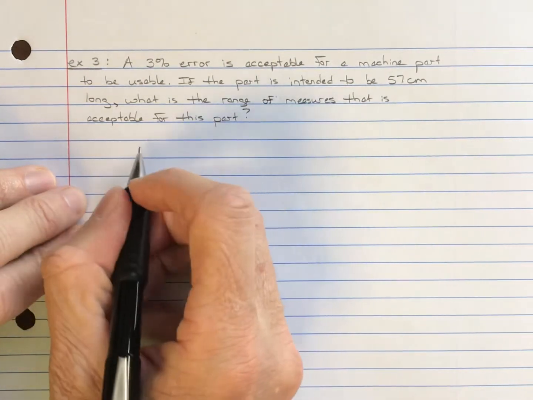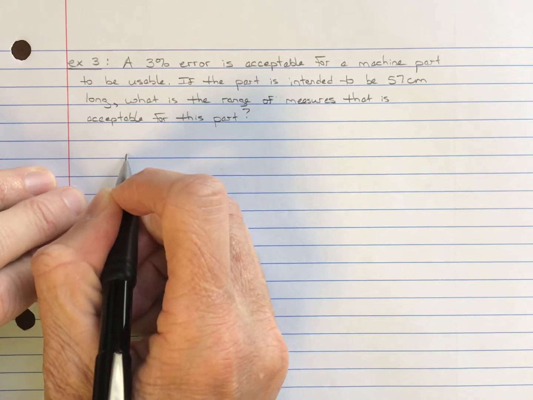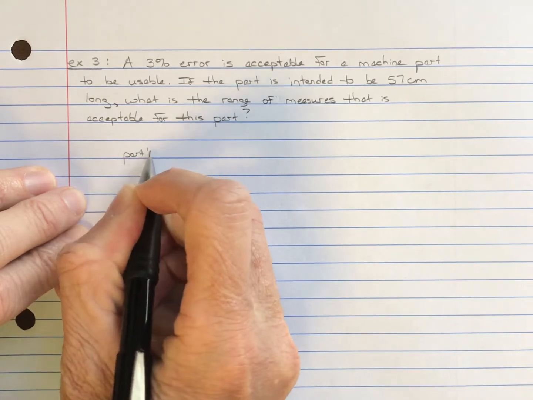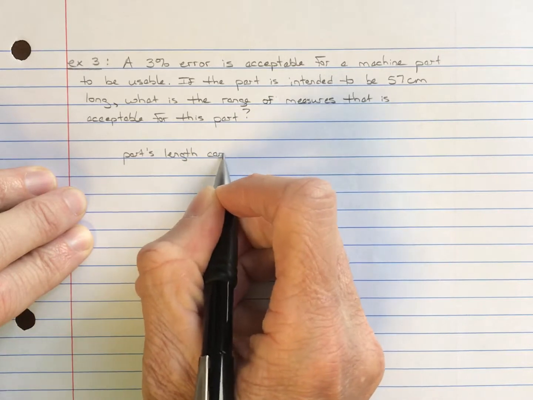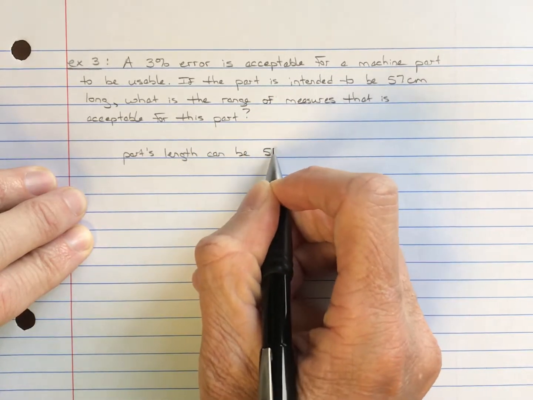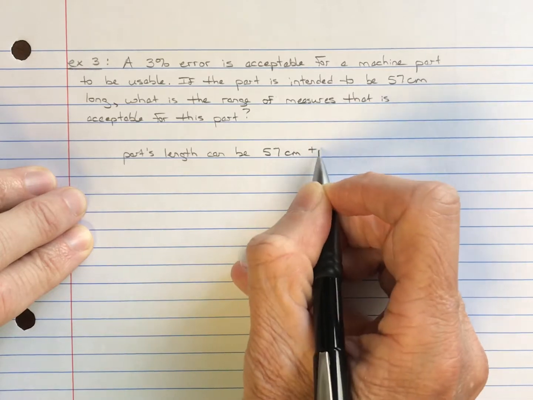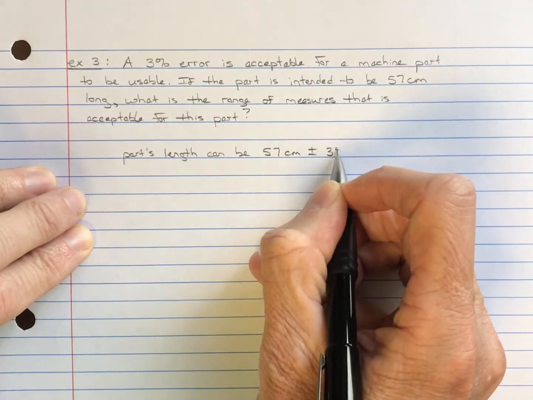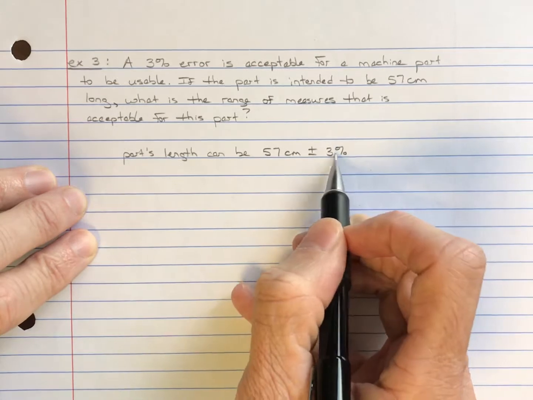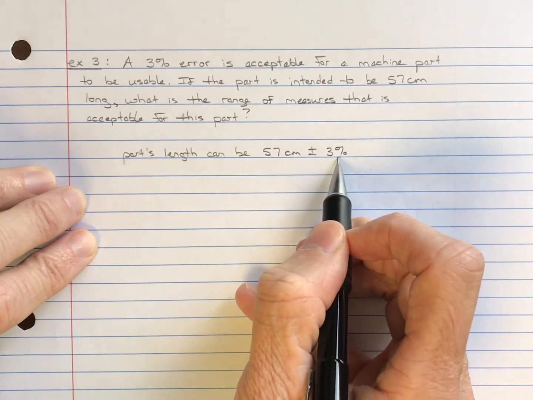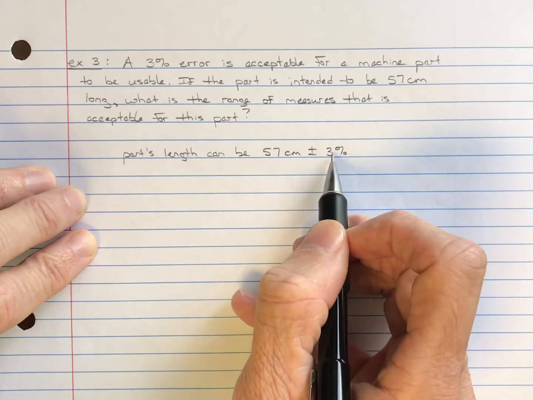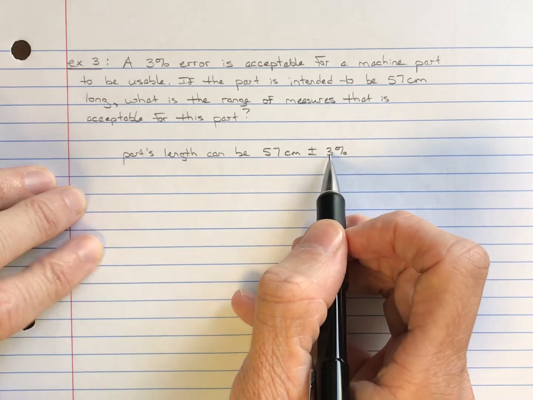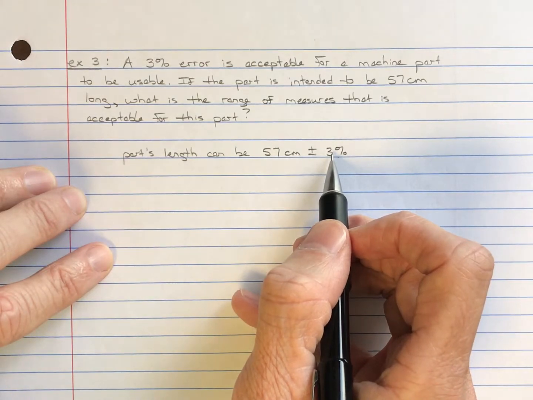We know that, basically what we're saying here is this part's length can be 57 centimeters plus or minus 3%. We can have a decrease of 3%, or we can have an increase of 3%. As long as it's within that range, we will say the part is acceptable and we can use it. Okay, so let's take a look first.